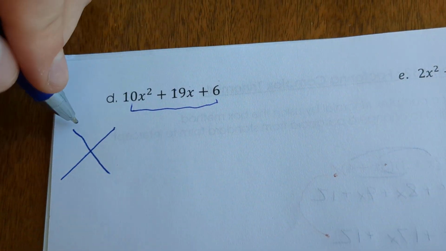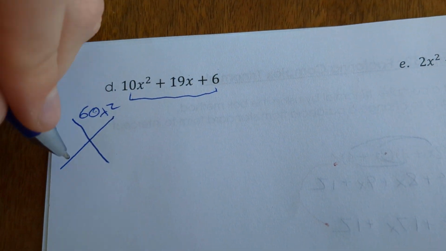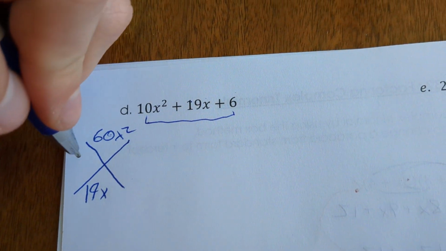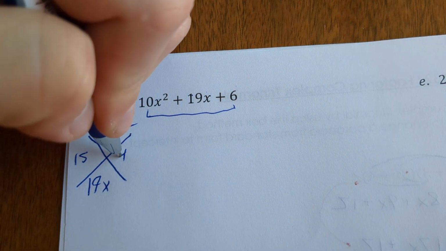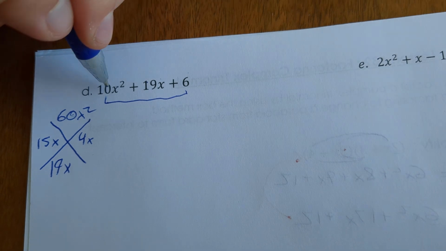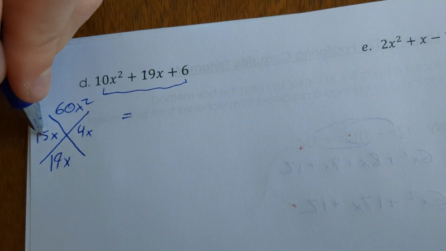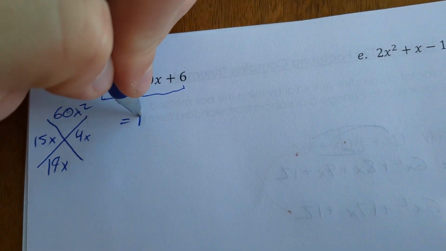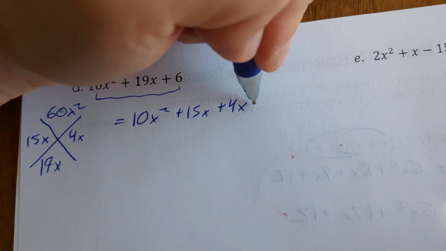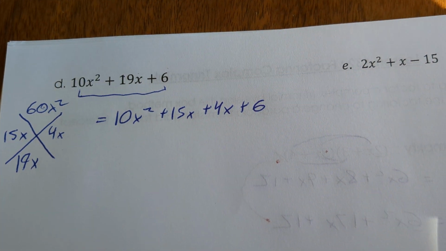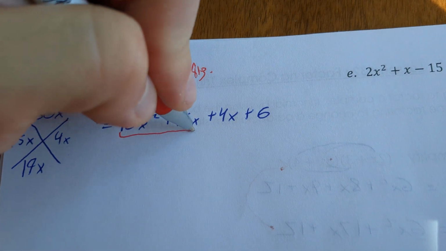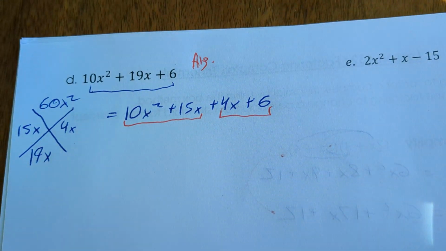So we multiply first and last term. This would be 60x squared, and we're adding to 19x. So I believe this would be 15 and 4. Yes, 15x and 4x. So we rewrite this equation, replacing 19x with 15x and 4x. So 10x squared plus 15x plus 4x plus 6. And now since we're doing the algebraic way, we're factoring by grouping. Pull out a common factor there. Pull out a common factor there.